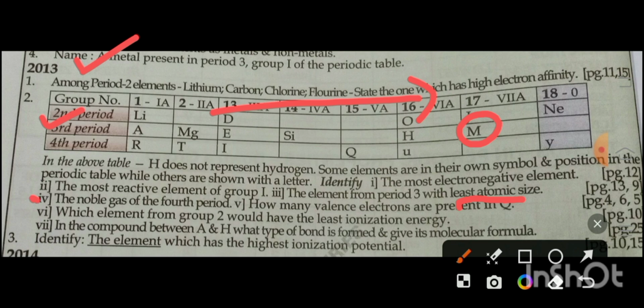Next question, the fourth one: the noble gas of the fourth period. So where is the fourth period? Here is the fourth period, and the noble gas is Y. The fifth one: how many valence electrons are present in Q? So where is Q? Q is here. Counting 1, 2, 3, 4, 5, the answer is 5 electrons are present in the Q element.